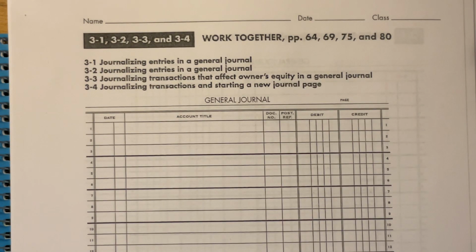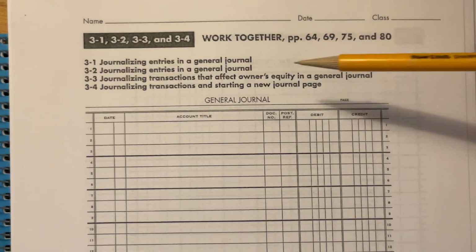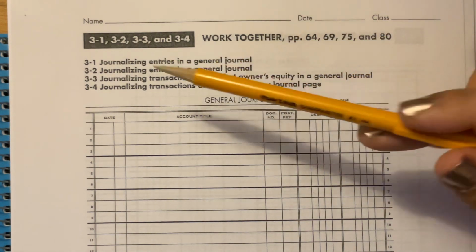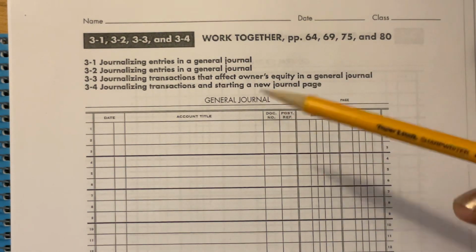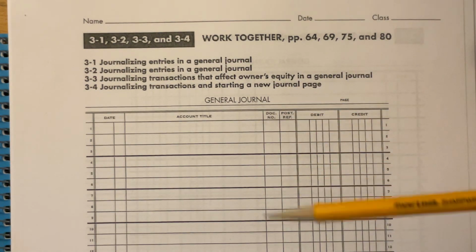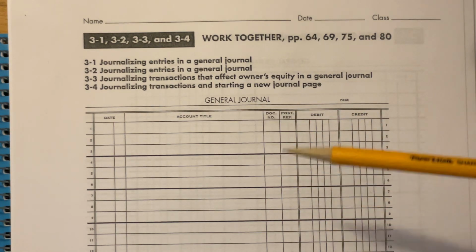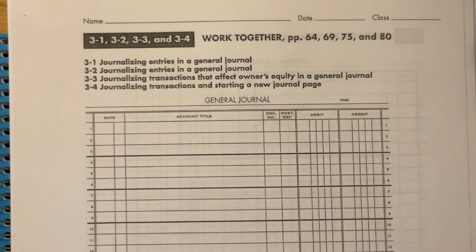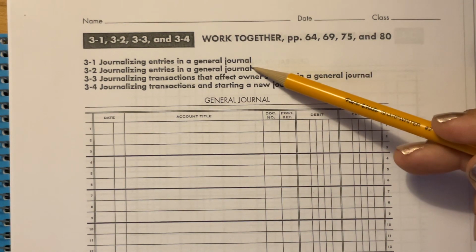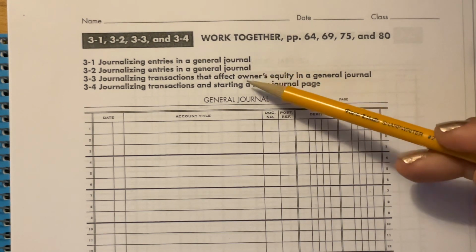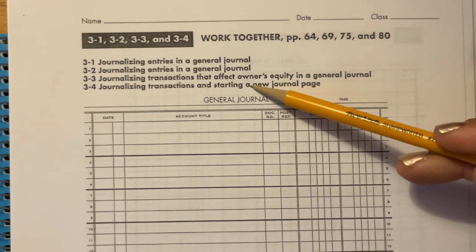Okay, now let's talk about the working together. You will notice, unlike our previous two chapters, working together 1, 2, 3, and 4 for this chapter are all together. That's because we're going to be practicing journalizing, and journalizing we're just going to keep going right after each other. Okay, so we will do working together 3-1 and 3-2 today, and then next week, Tuesday, we will do 3-3 and 3-4.